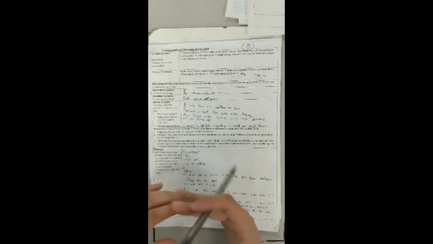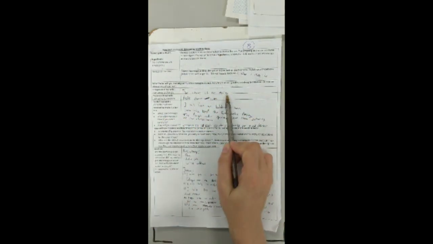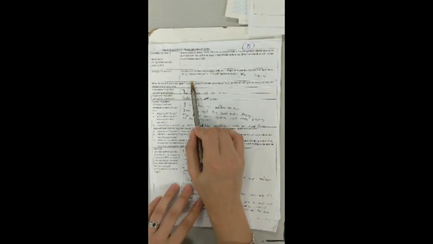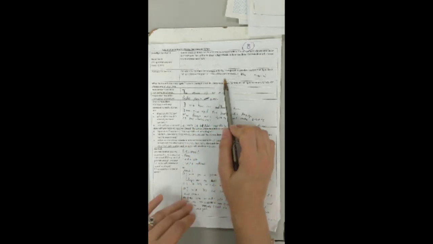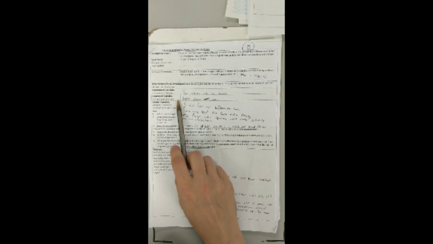So you could say the human reaction time is affected by the volume of music. Explain. The louder the volume, the more we're distracted, the slower we're going to be able to react. All right? That's your hypothesis. That's all you need to say. So you can pause it, rewind it, and rewrite that down.